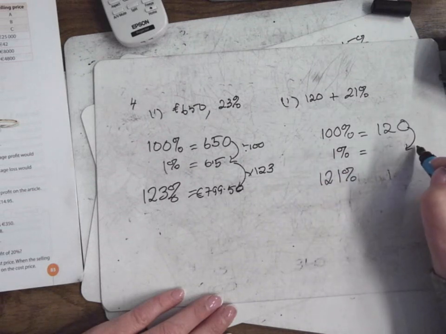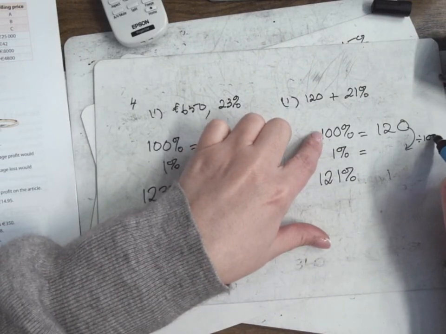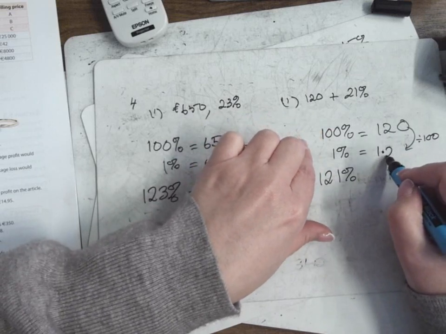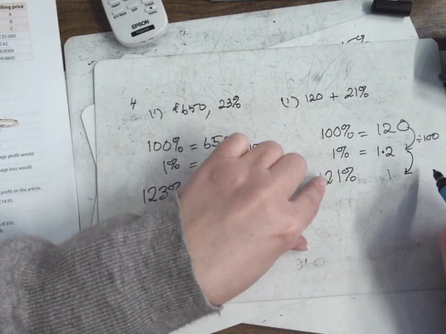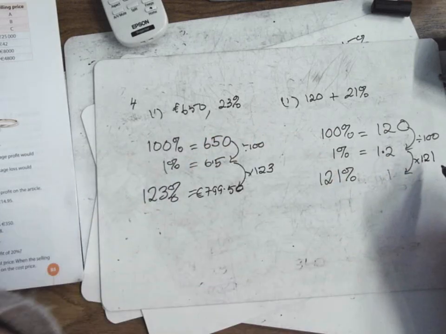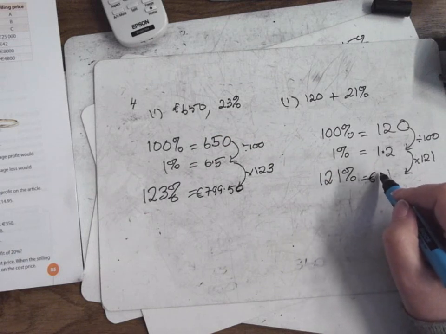I always divide by the top number, divide by 100. In the calculator, 120 divided by 100 would be 1.2. And then you multiply by the bottom number, so you multiply that by 121. And my answer is 145.20.